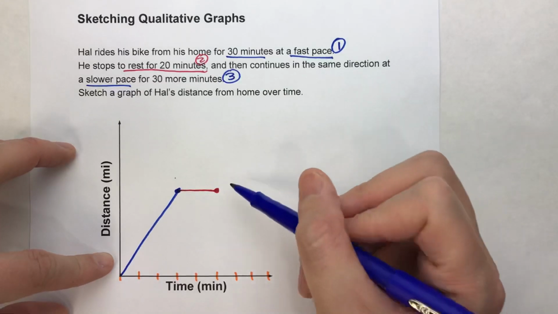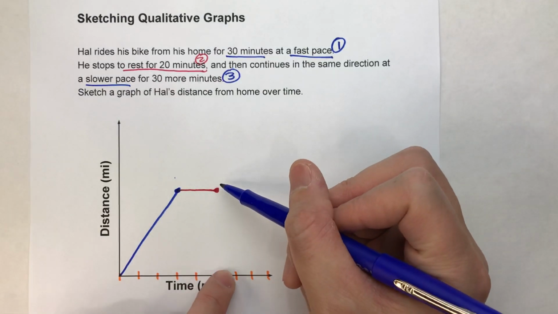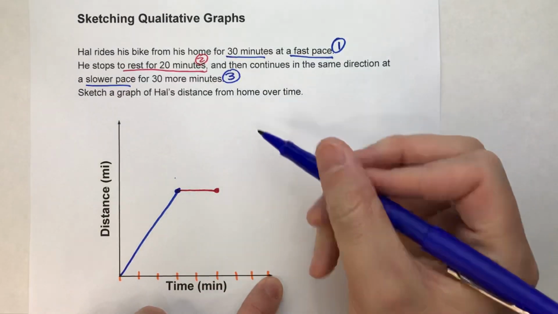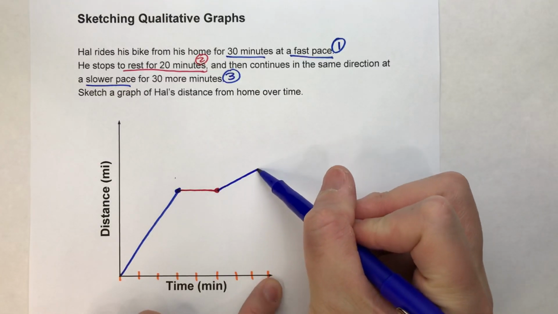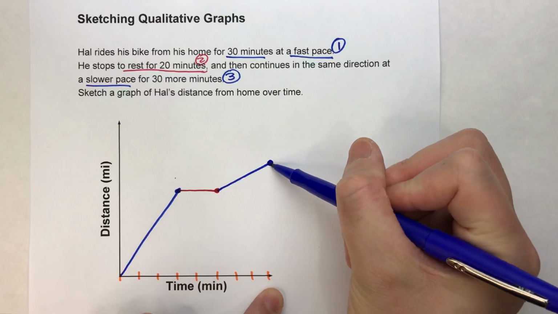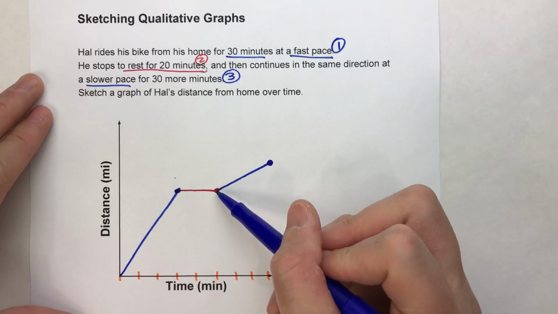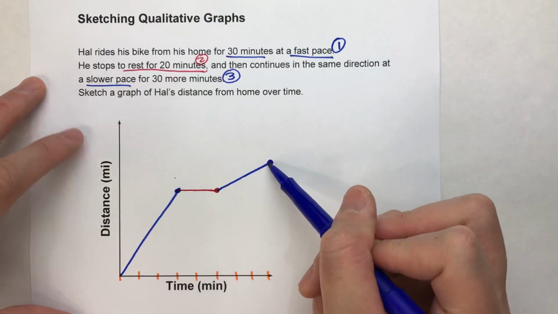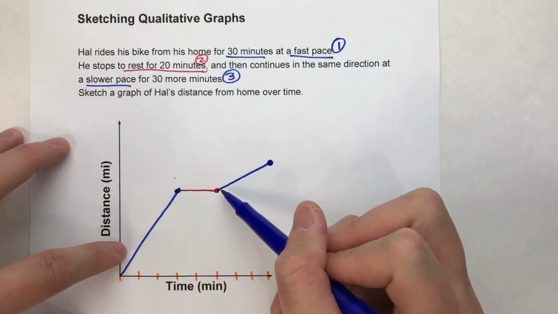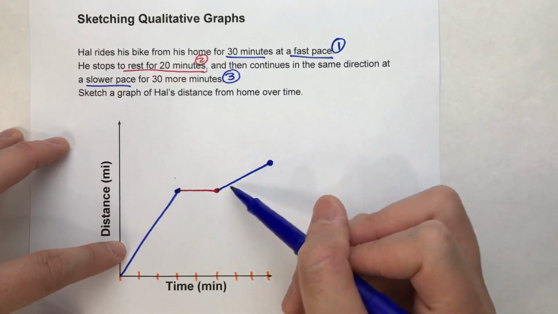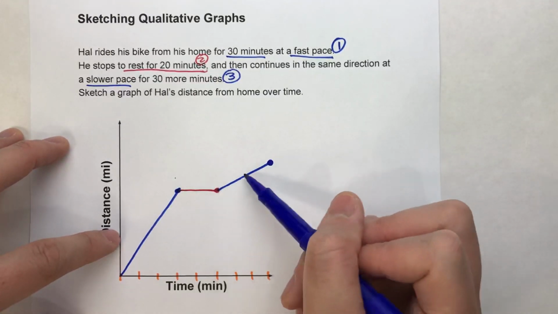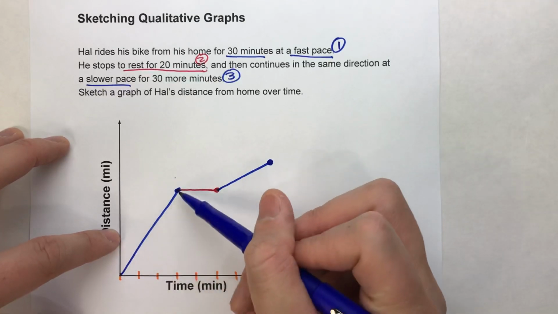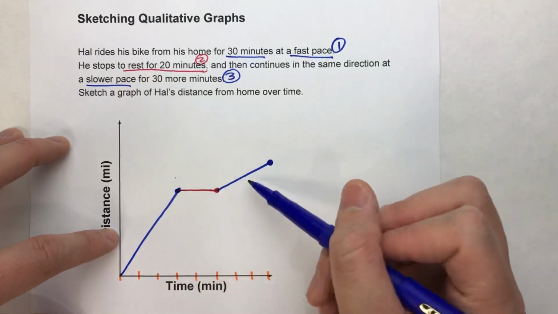So let's make it a little bit flatter. Let's see, 30 minutes, 10, 20, 30. Let's just make it like that. Notice how I made my segment so that it is increasing, but the steepness of the line, the slope of the line, is not as steep as it was before.